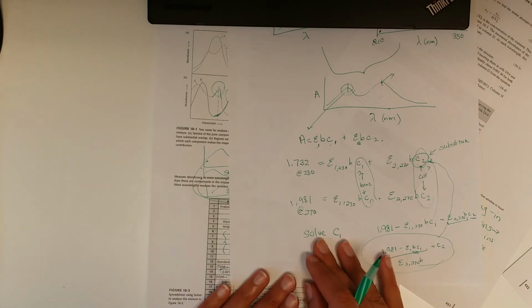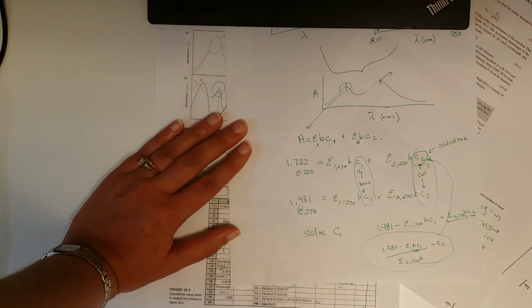Now this whole thing can plug in right there where this is, and you're going to end up with one equation. I'll write it small over on another piece of paper.